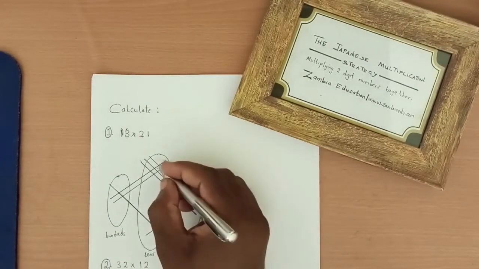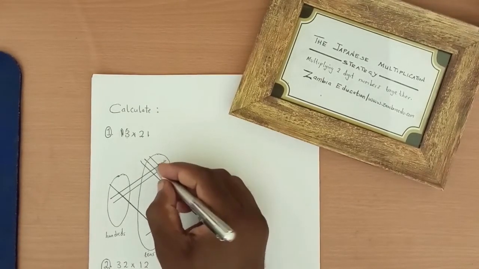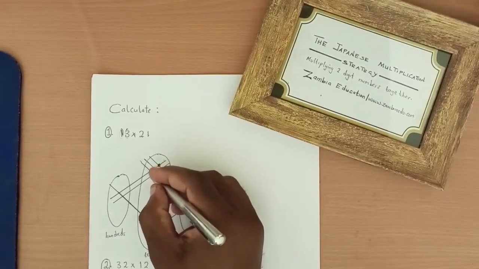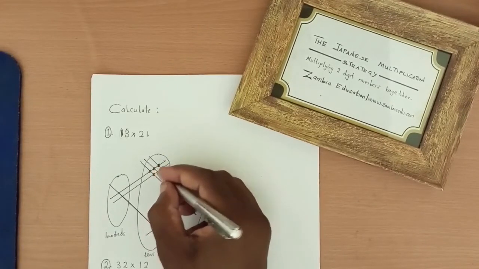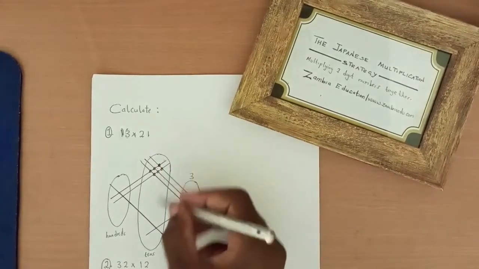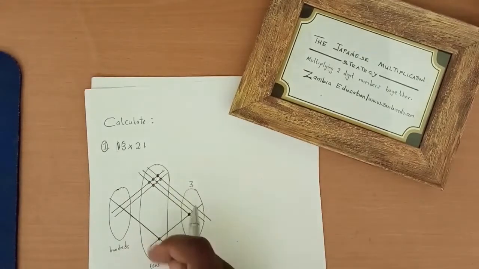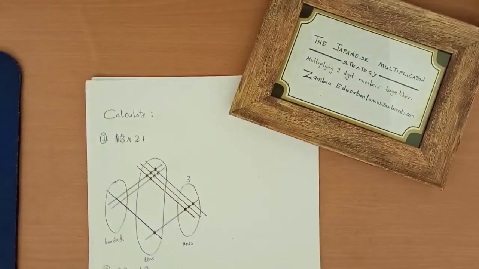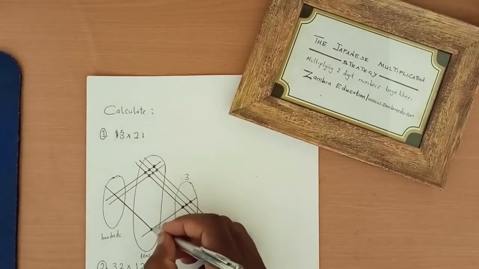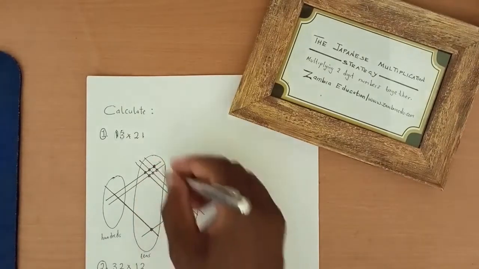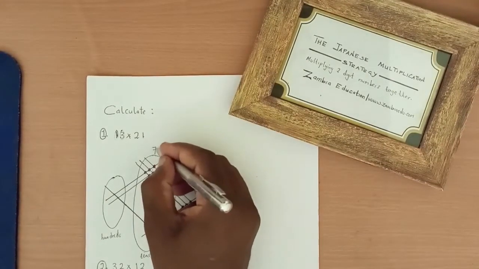Where did the lines cross? 1, 2, 3, 4, 5, 6. Then we also add this one, 7. Since it's one region, you count where the lines crossed in this whole entire region. So there we have 7.